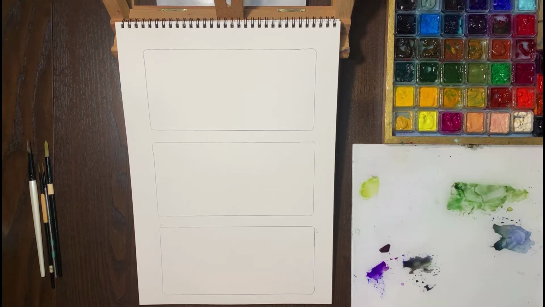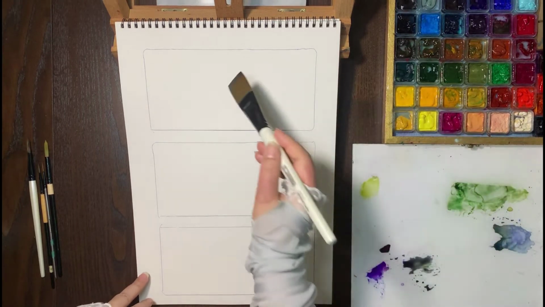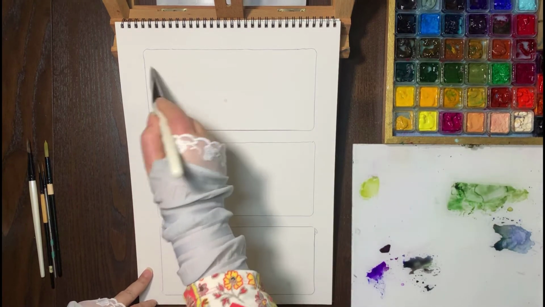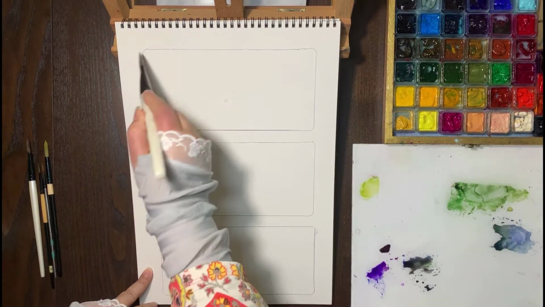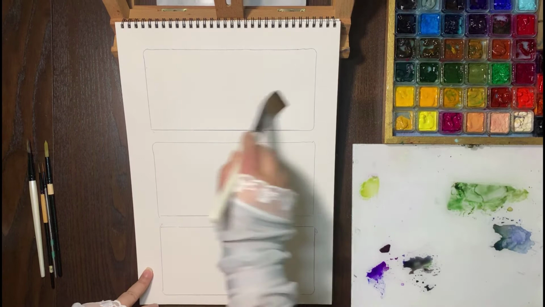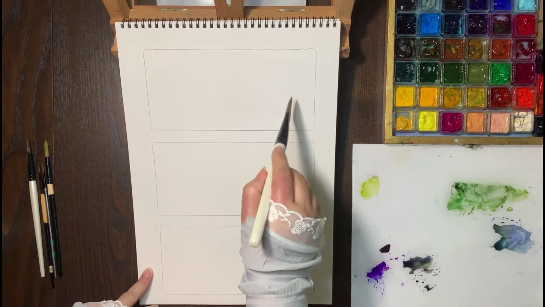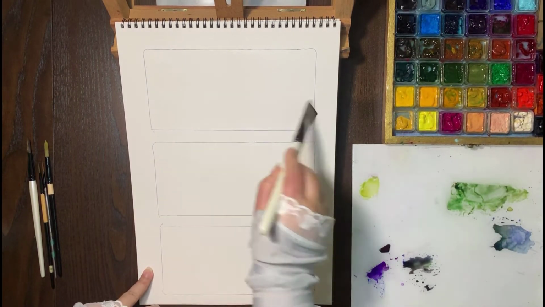So whatever happens in the background, or whatever color you use in the background, should follow this rule.